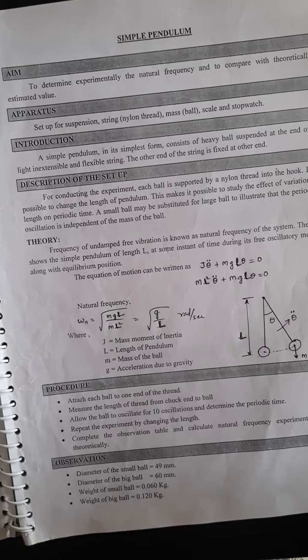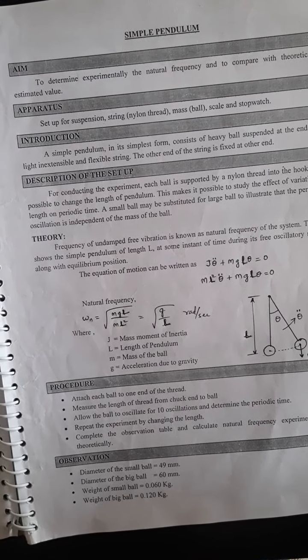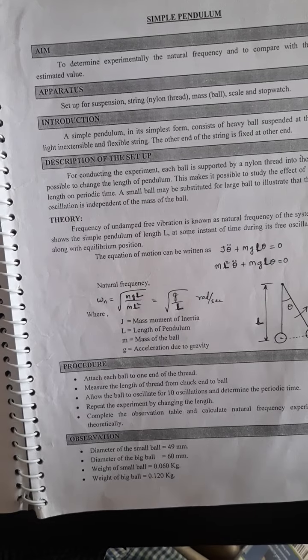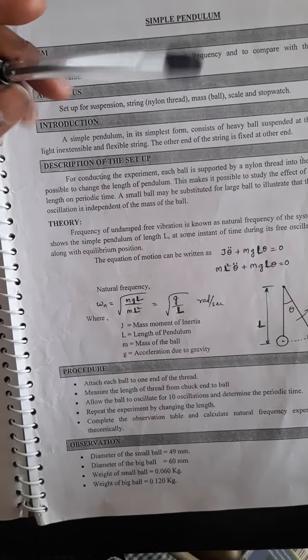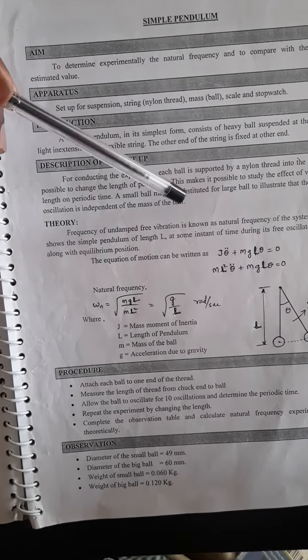A small ball may be substituted for the large ball to illustrate that the period of oscillation is independent of the mass of the ball. And the frequency of undamped free vibration itself is known as natural frequency, which you have already studied in 5th semester, that is in the dynamics of machine subject.